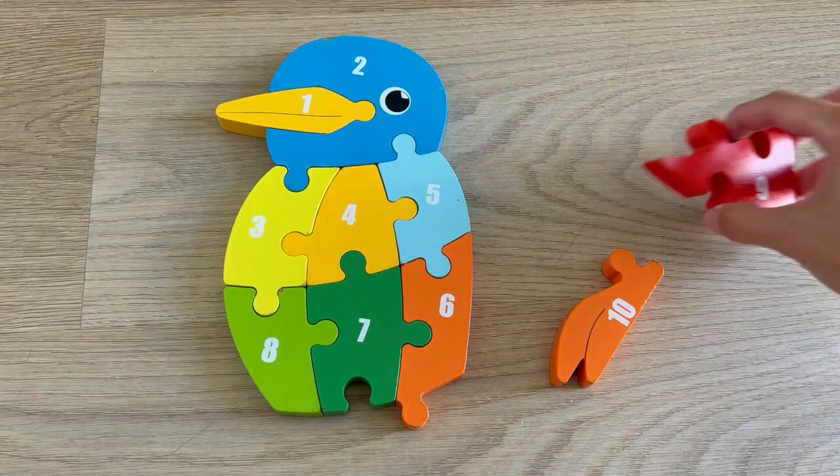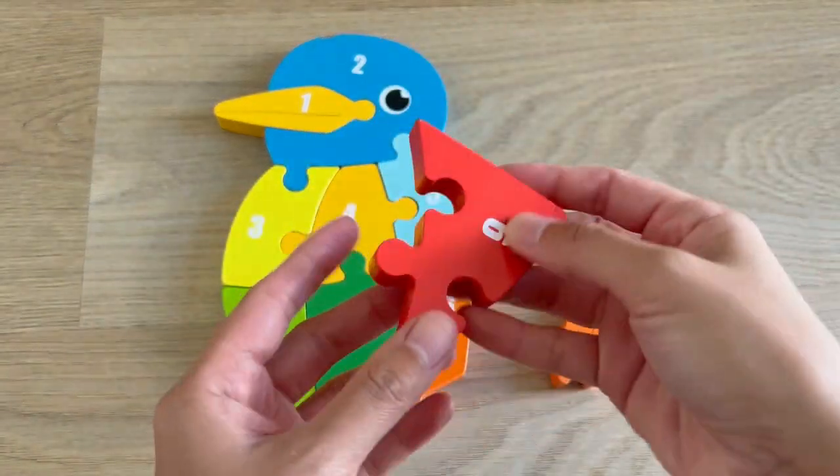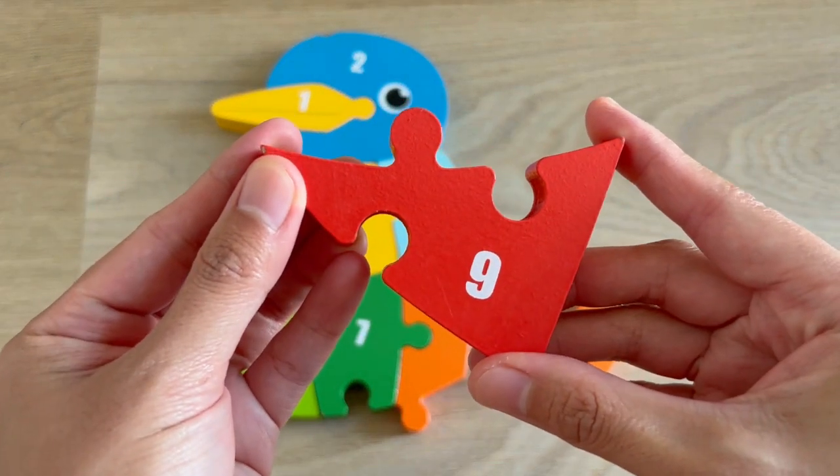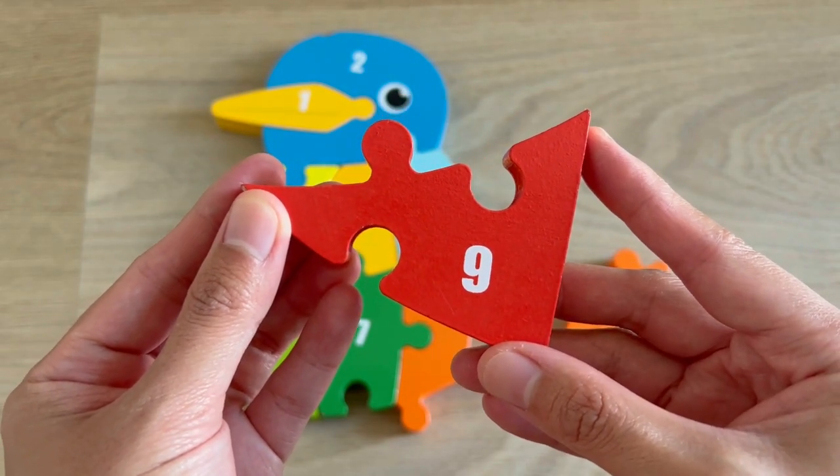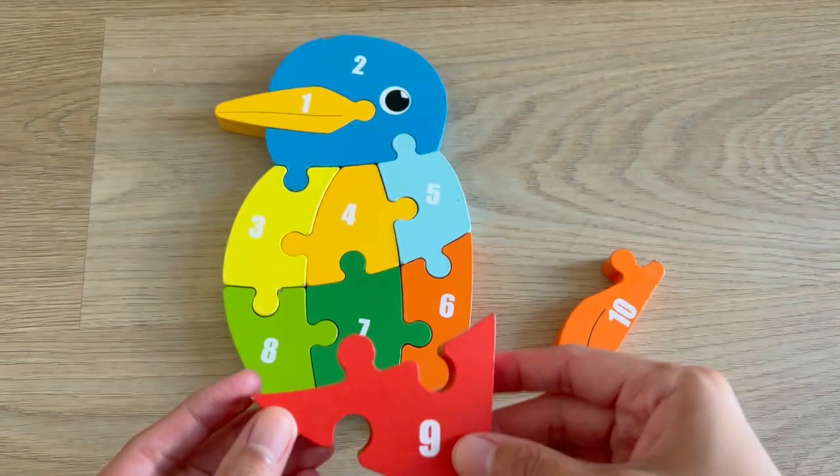Then we have the number 9. Siyam. Numero 9.